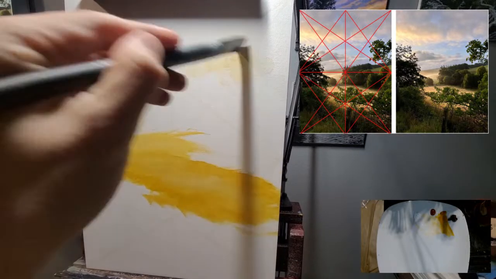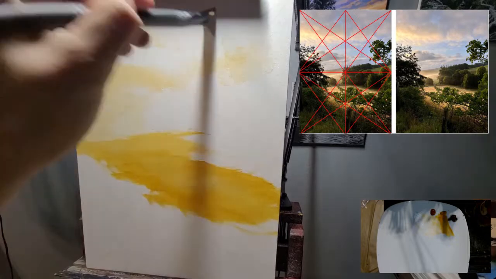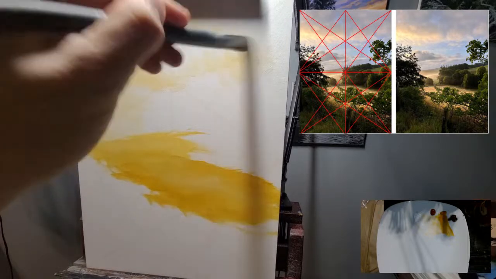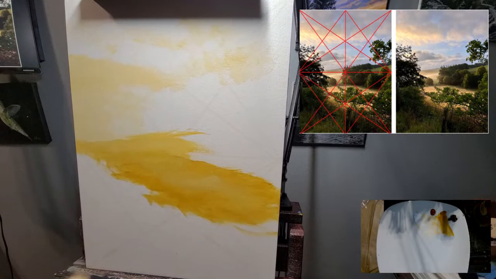I'm giving the suggestions of clouds because then we'll come over here and we'll put the color around them.